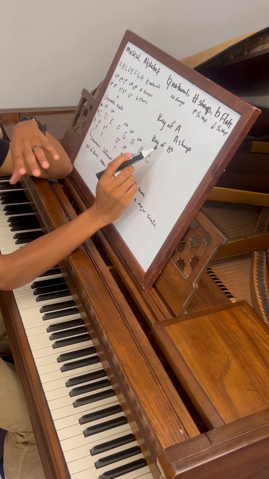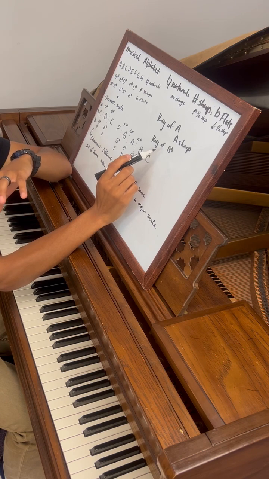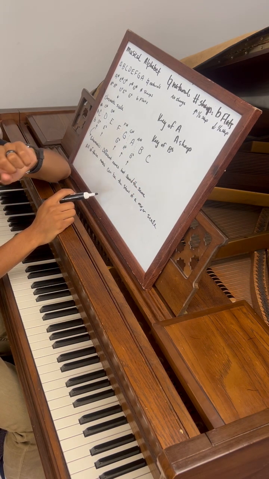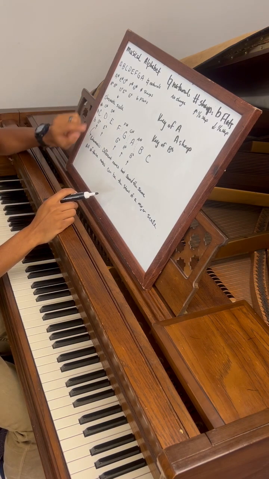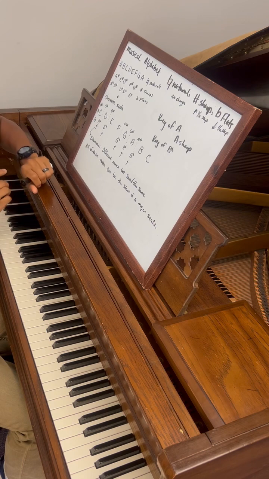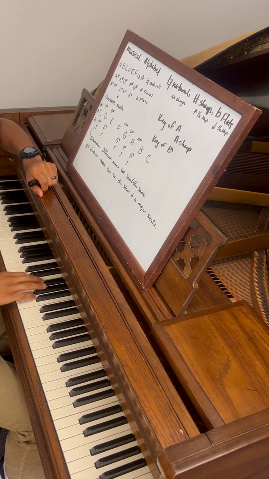So we don't use sharps and flats in the same scale, technically, except for one scale, which is a scale that I got written on here, which is the chromatic scale. The chromatic scale is just whatever note you start on, and you play all the notes. So I've shown it to you already. So we started on A, I'm just going to play all the notes all the way up until I get to A, all 12 notes. And then I'll just go back down, all 12 notes.